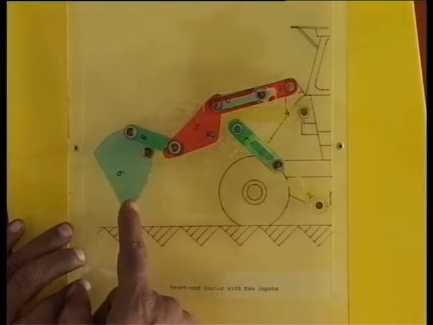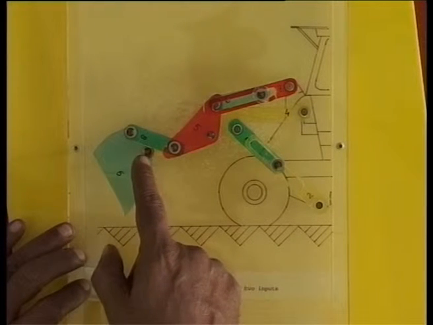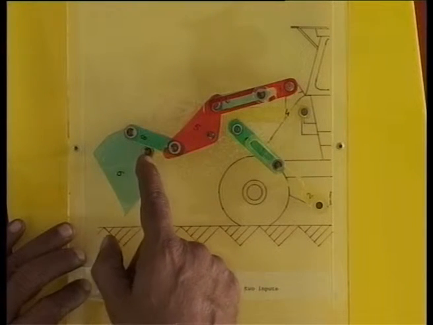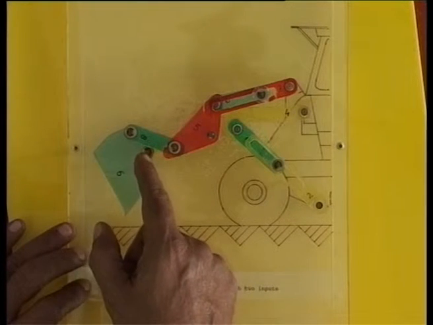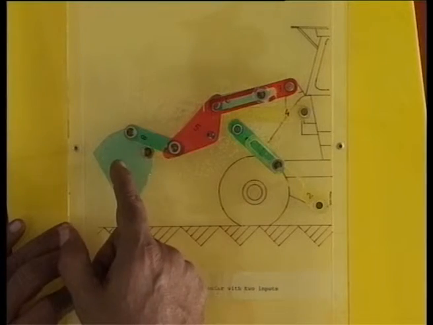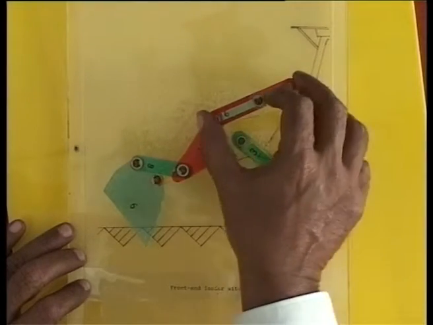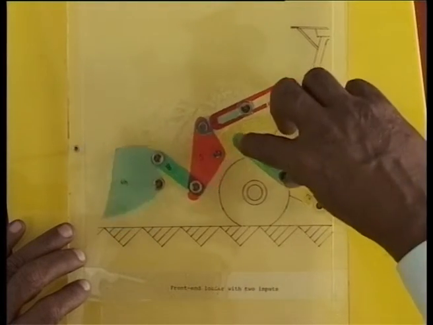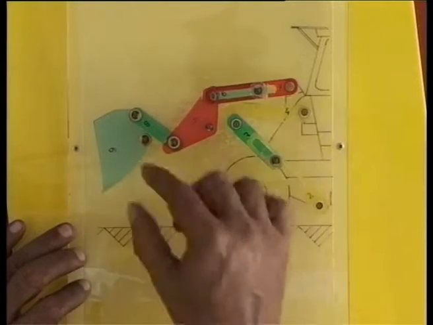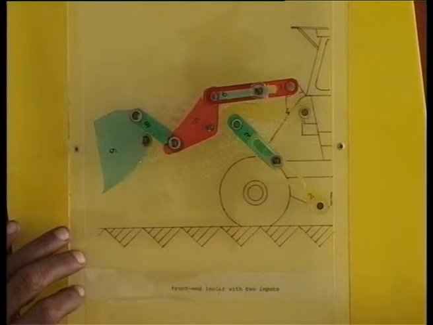It will have only 2 independent coordinates which you can specify, either the x y coordinates of a point on it and the orientation will be automatically fixed, or only the x coordinate and the orientation of this bin and the y coordinate will be automatically decided. So, let us now determine the displacement analysis of such a mechanism by graphical method. That will be our next example.